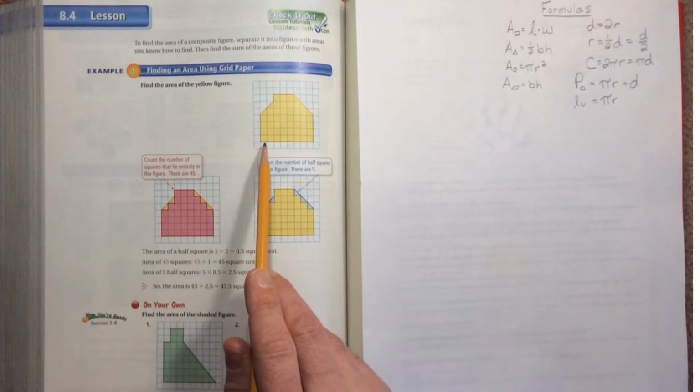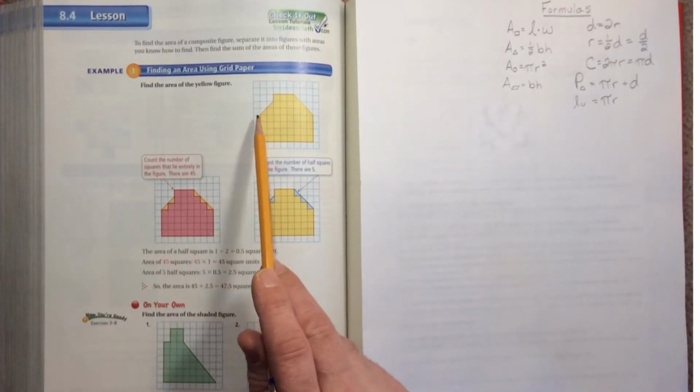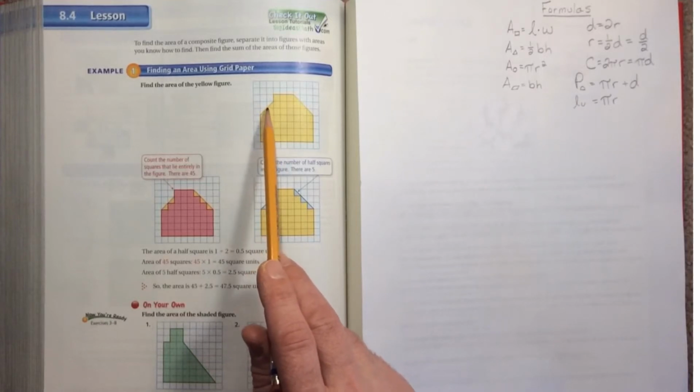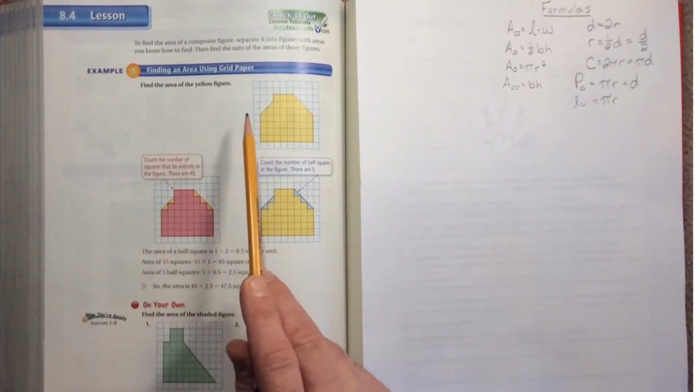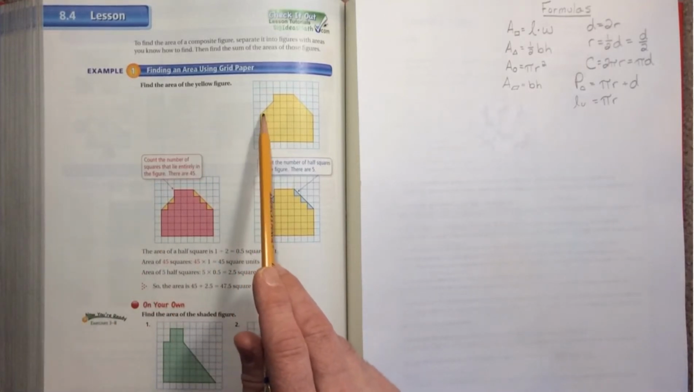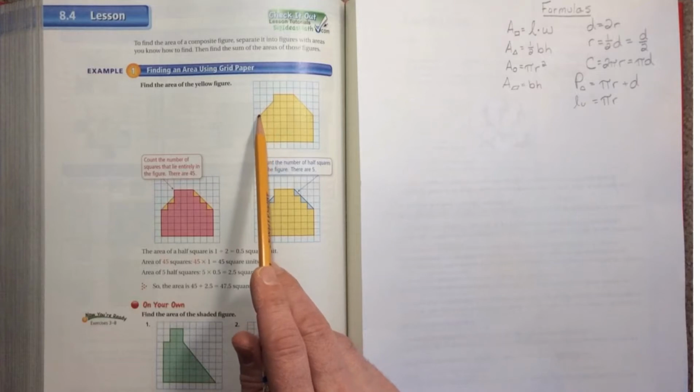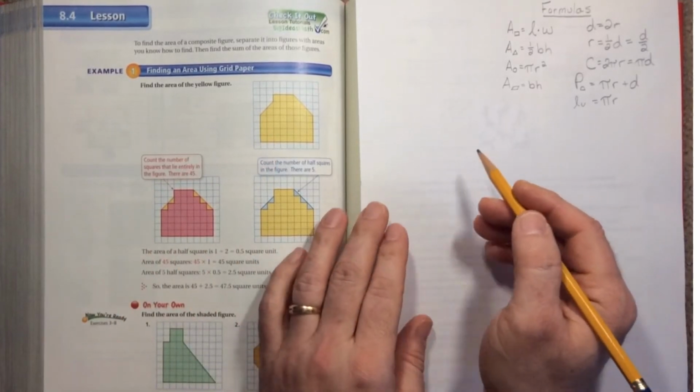To find the area using grid paper, each whole box is a square unit. And then we've got these little half boxes. Now, these aren't 1.5 anymore. That was when we were doing perimeter. Each half box is a half of a unit. So the area of this yellow right here is 1/2 unit. So we're going to find these about the same way.